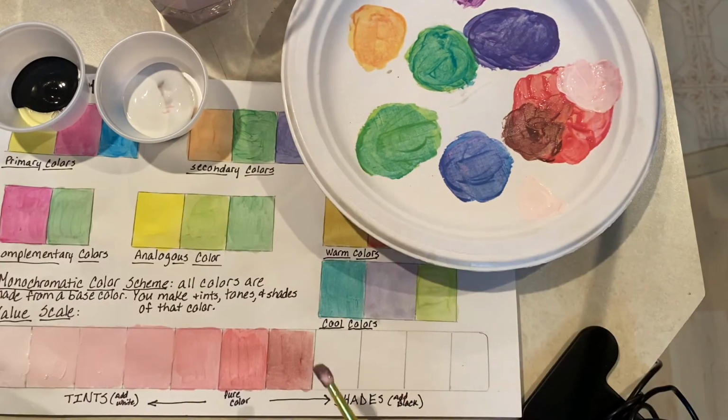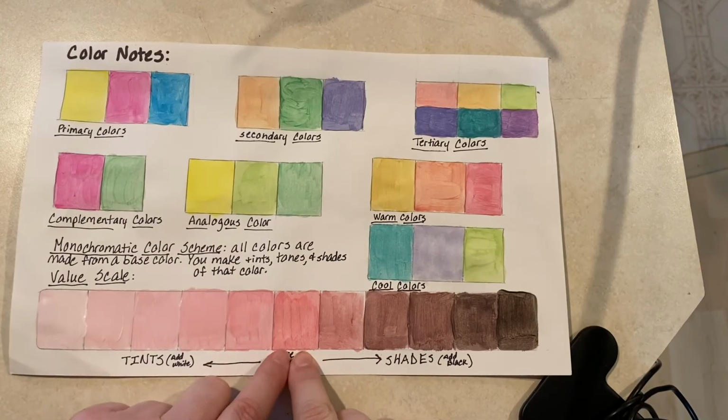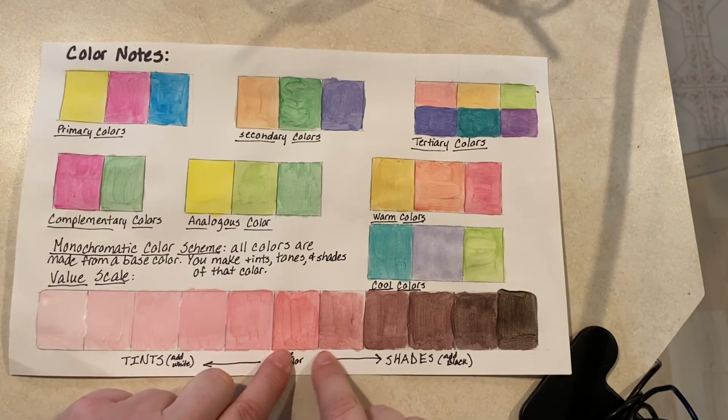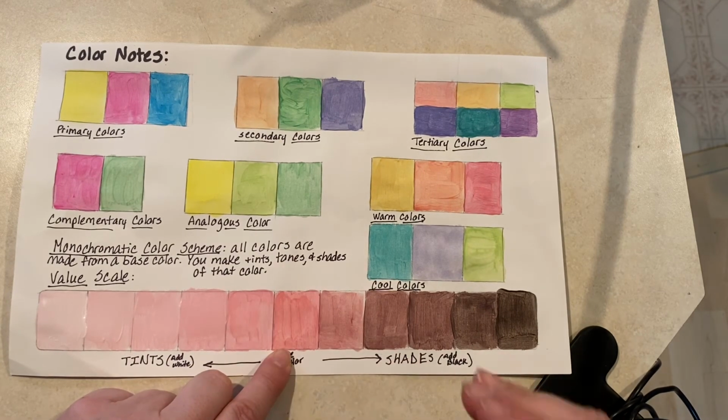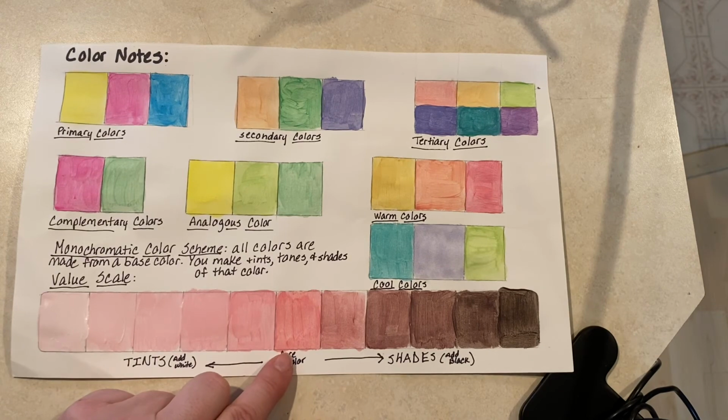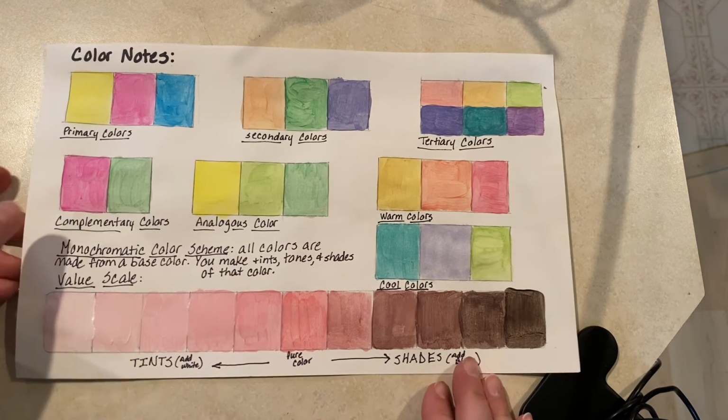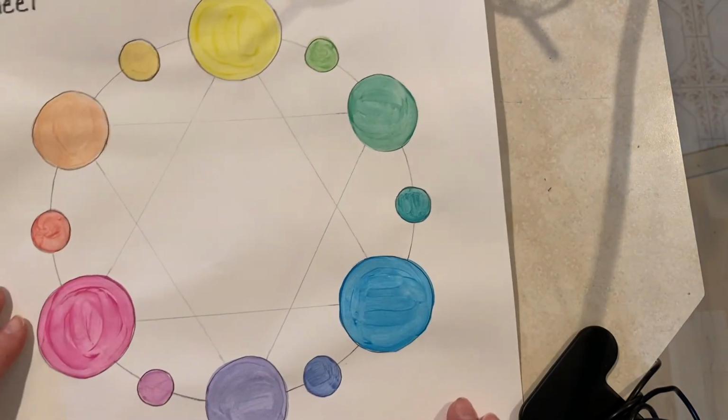You could also create tones with your color. And the way you create tones is you add gray. You could do a value scale with grays going from light gray to dark gray, including your color.